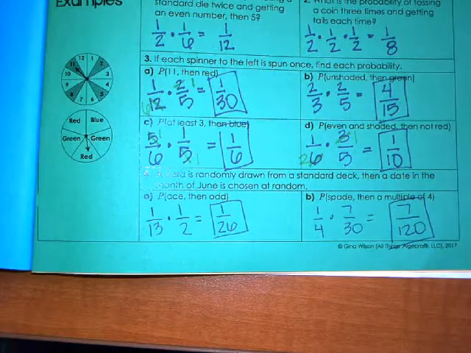Questions. Is this getting any easier? Kind of, sort of, maybe.